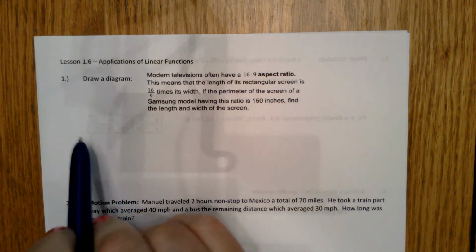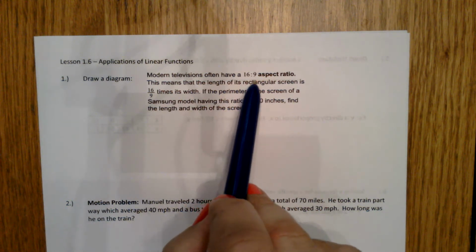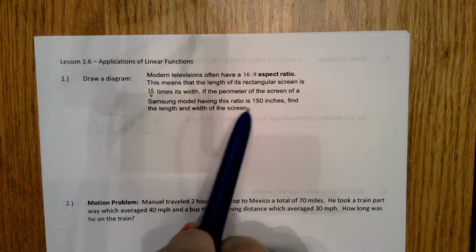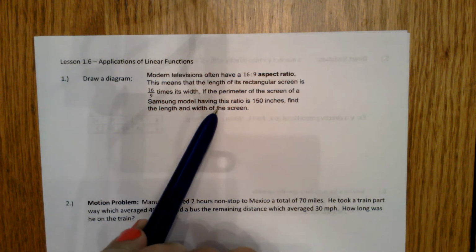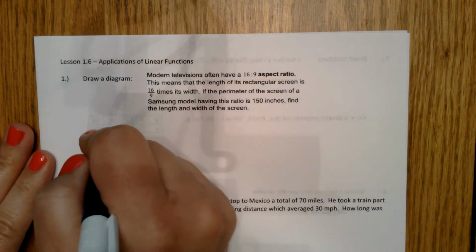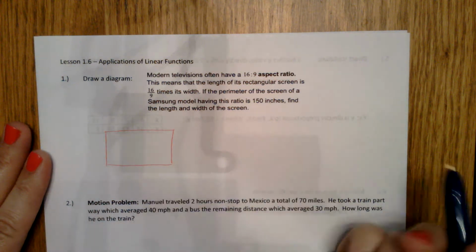So sometimes when working with equations, you might want to draw a diagram. For example, modern televisions often have a 16:9 aspect ratio. This means that the length of its rectangular screen is 16/9 times its width. If the perimeter of the screen of a Samsung model having this ratio is 150 inches, find the length and width of the screen. So if I want to draw myself a little picture right here, okay.